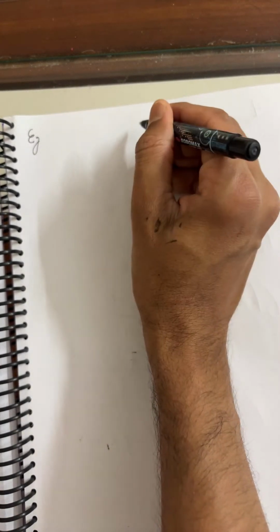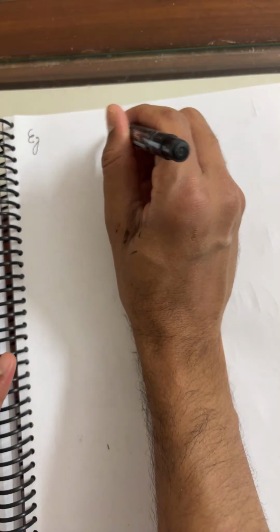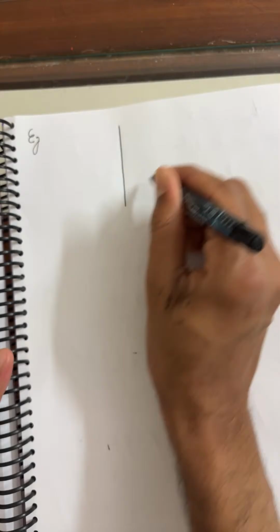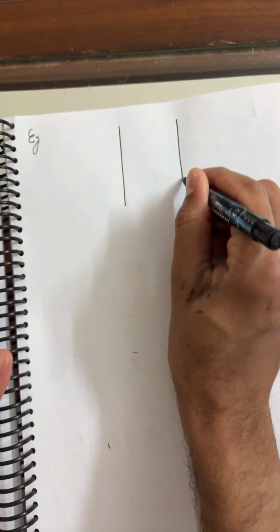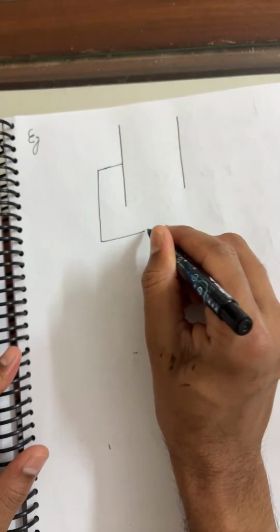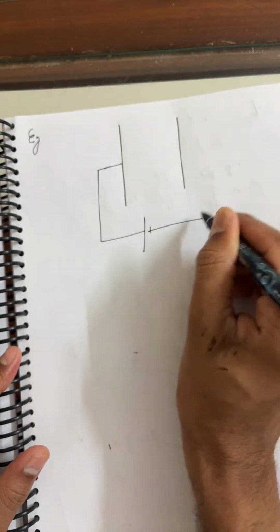Okay, fine. I don't have time to write the entire question. You have a parallel plate capacitor. This capacitor, the entire setup, you can connect through a DC source.